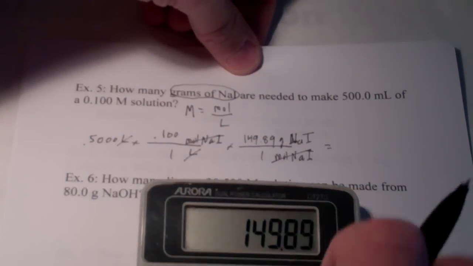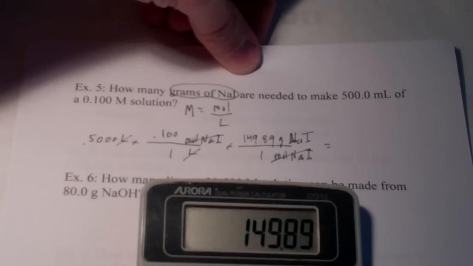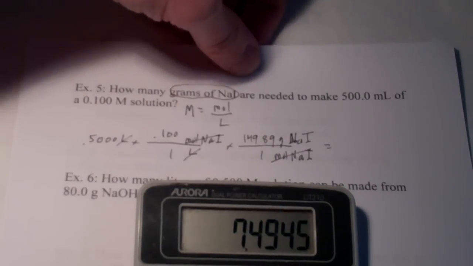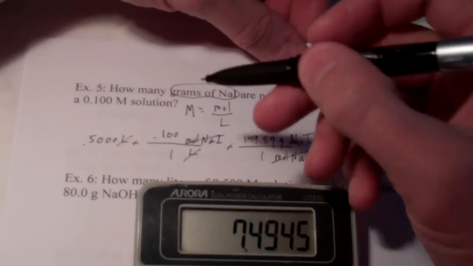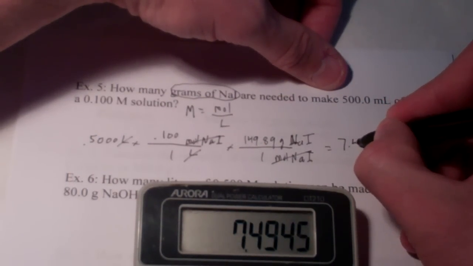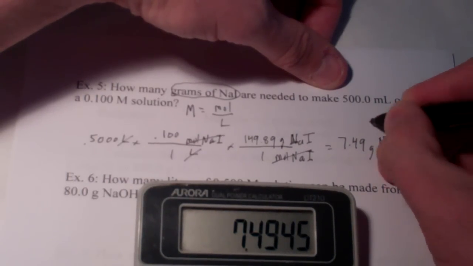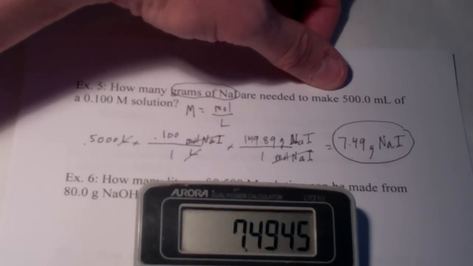So let's take a look. We'll take 0.5 times 0.1 times 149.89. Looks like my calculator says 7.4945. Looks like we're only allowed 3 sig figs, so we're going to go ahead and call this 7.49 grams of sodium iodide would be in that solution.